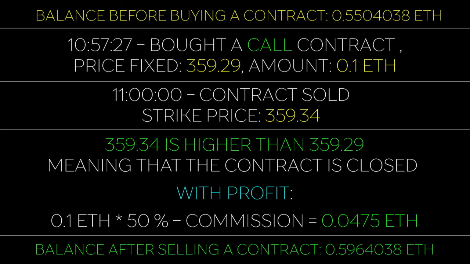Yes, we sold the contract at a price that is higher than the fixed price. That means that we closed our contract with profit. We get back the 0.1 Ether that we spent on buying the contract, plus we have 50% of that amount as a winning bonus, minus a commission.